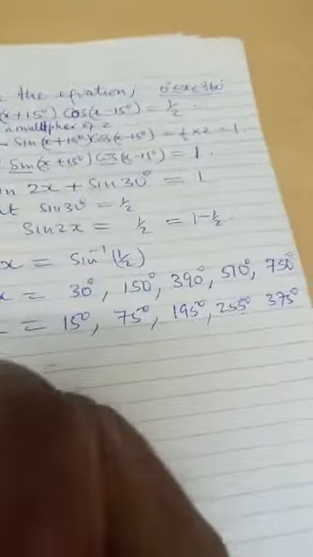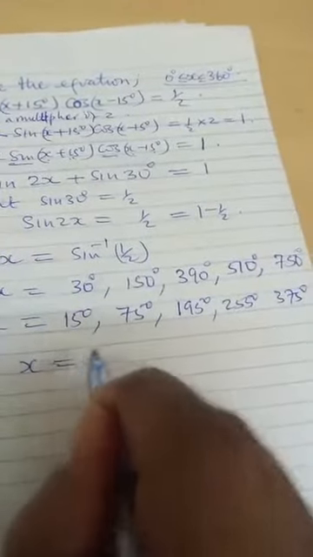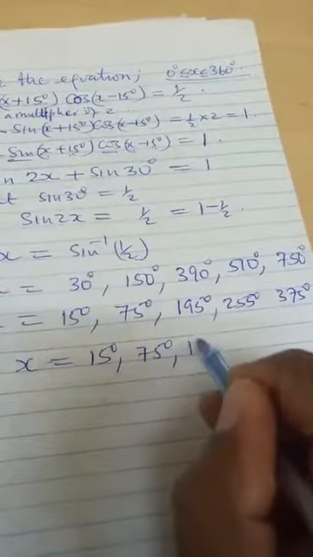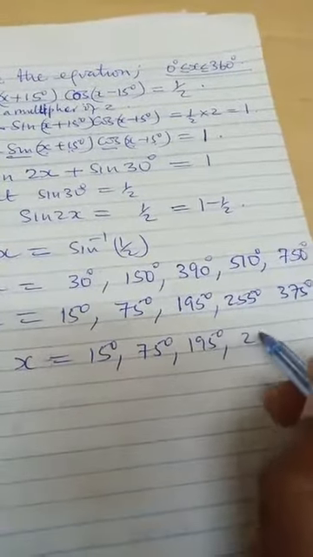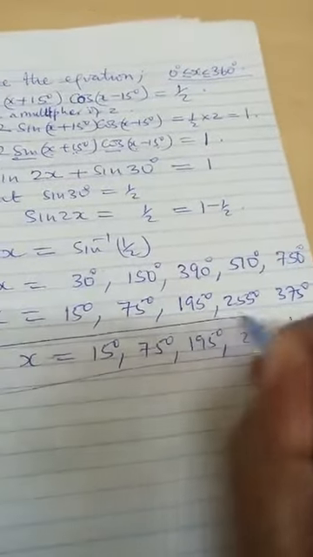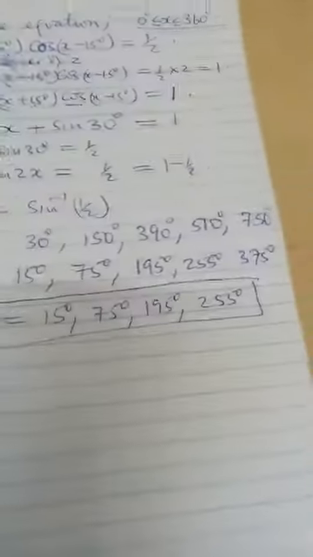Looking at the range, we can do a final conclusion and say our values of x will be 15, 75, 195, and 255 degrees only.